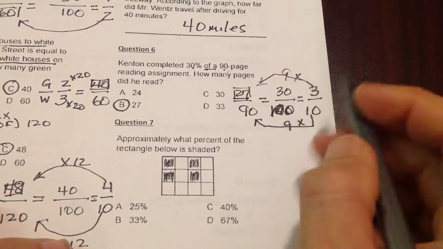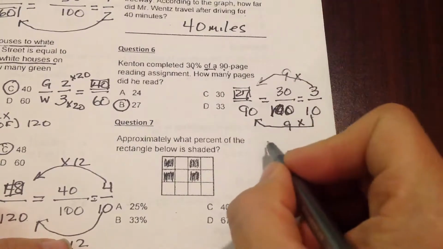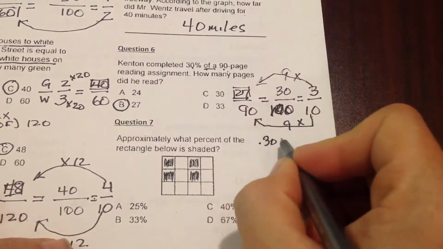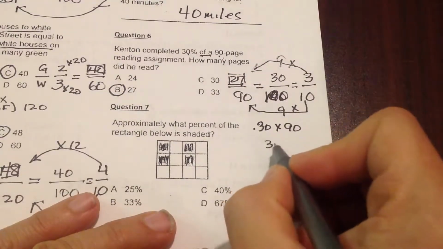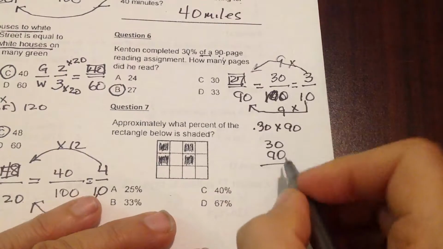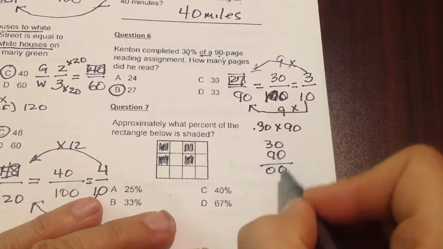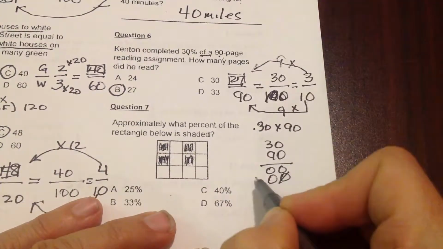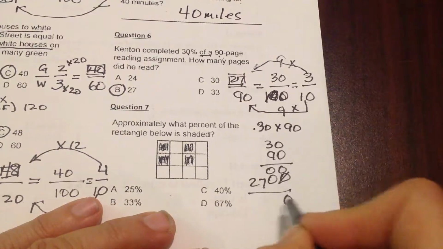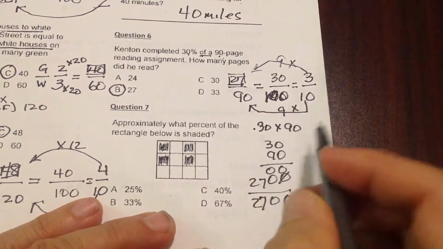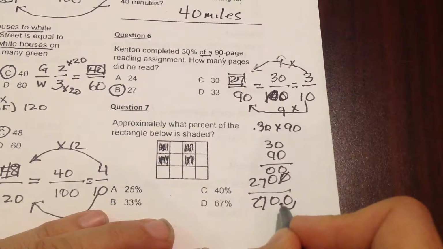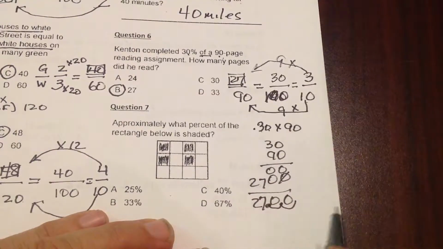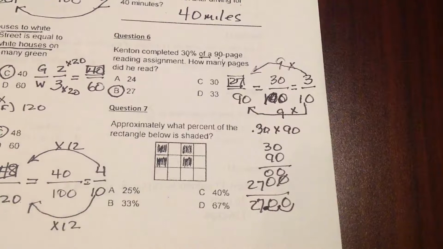Also here, I could say point 30, or 30 hundredths, times 90, and I could multiply when you multiply as if there are no decimals. At this point, I'll count the number of digits to the right of the decimal, 1, 2, and I'll move my decimal in 2 times, and my answer would be 27. Either way.